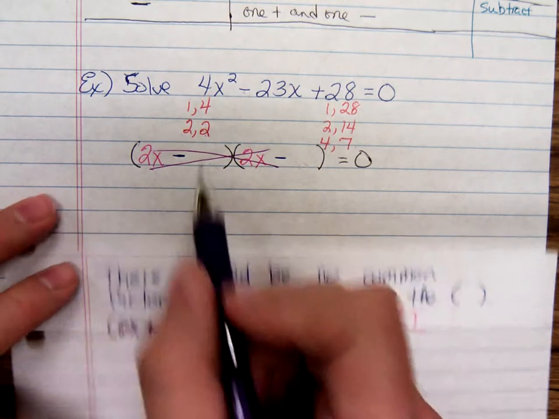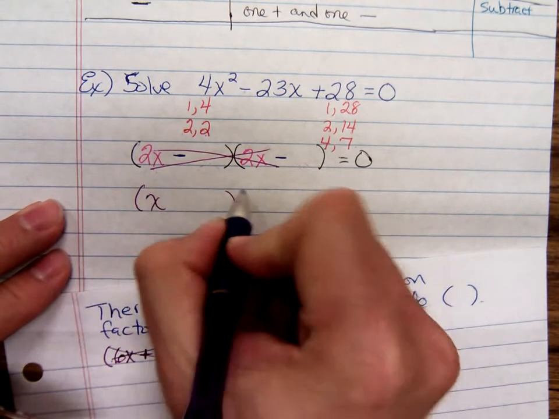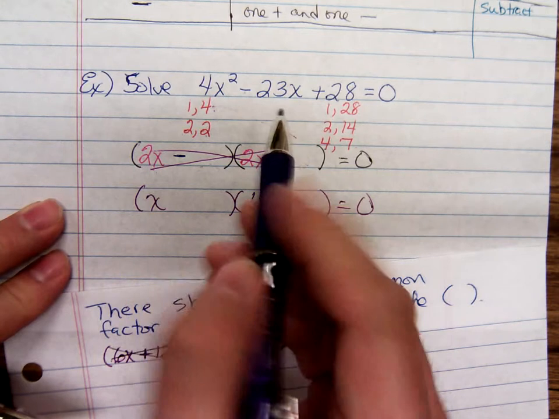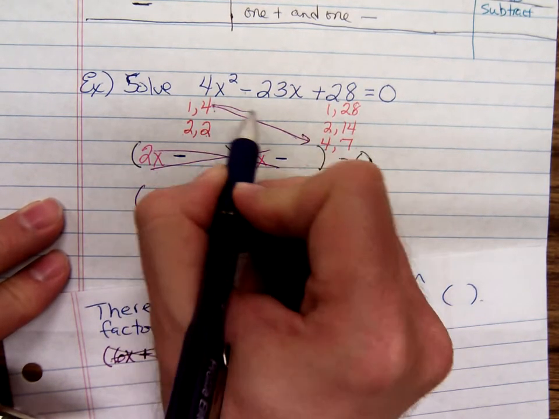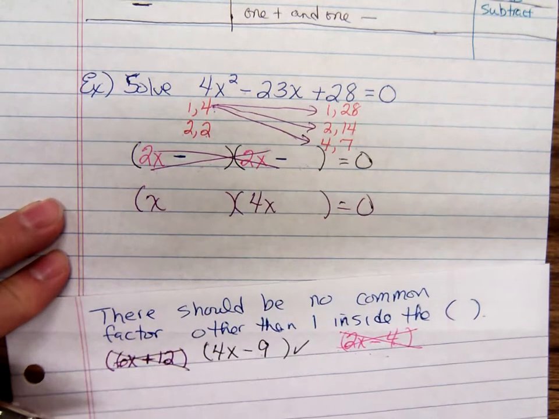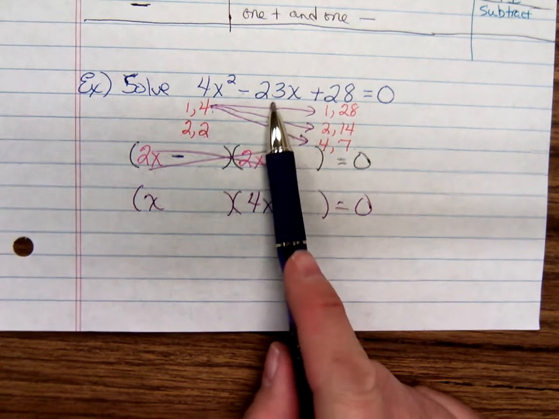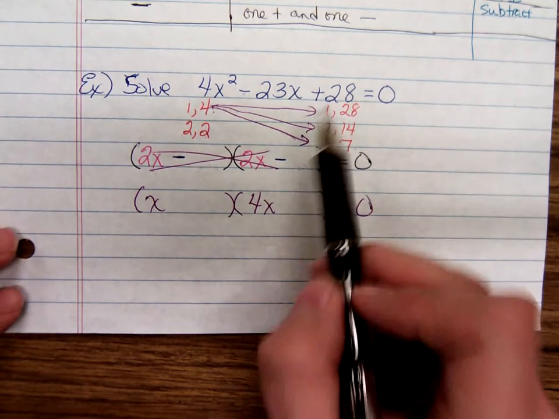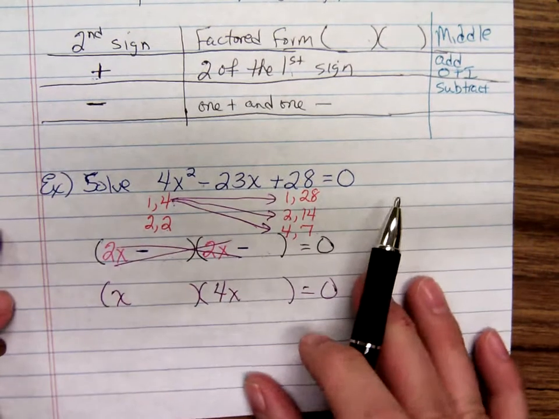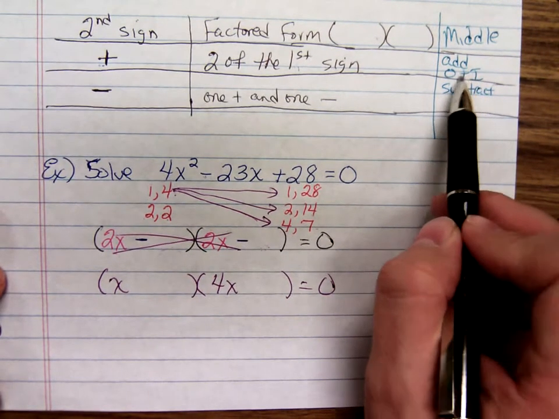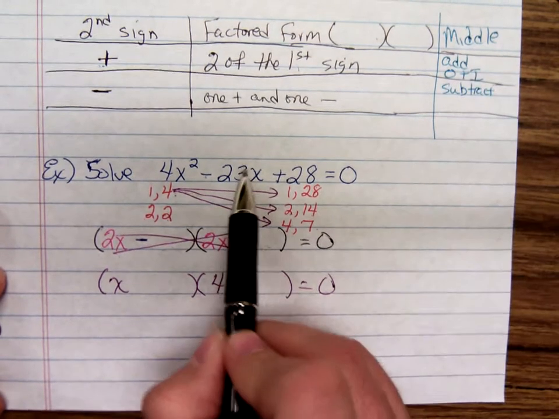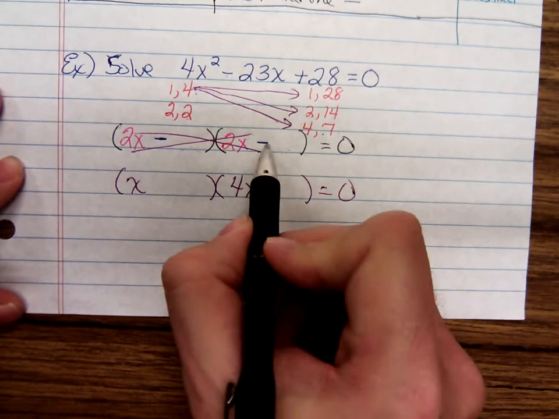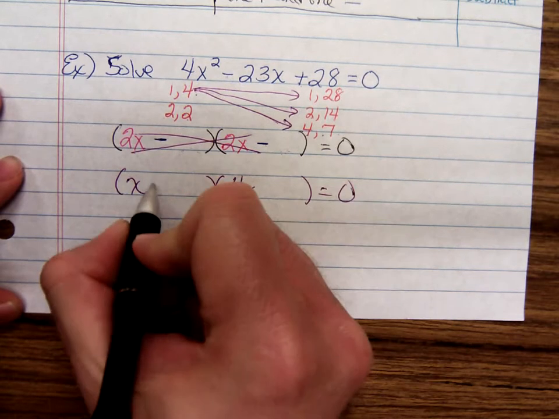So let's try 1x times 4x. I'm going to start here and see if I can pair it in such a way that I get the correct middle term. I'm going to be looking at the outer and the inner. Since that second sign is plus, that outer and inner should add together to give you that middle term. If I try 4 and 7, I already know the second sign is plus, so 2 of the first, so there should be a minus and a minus.